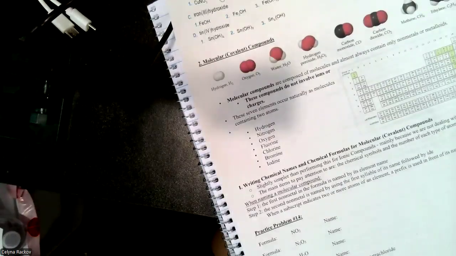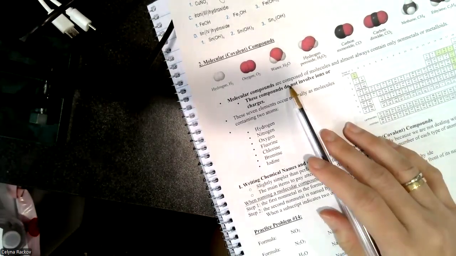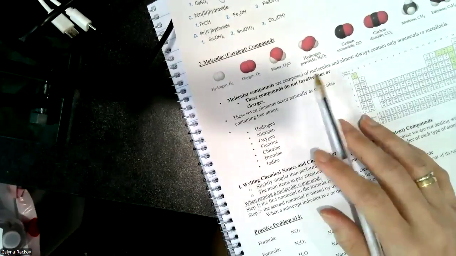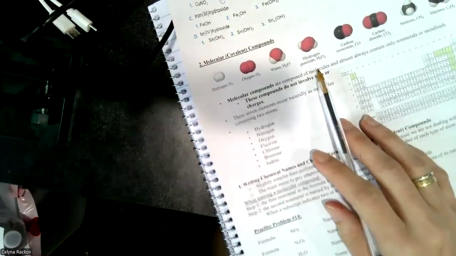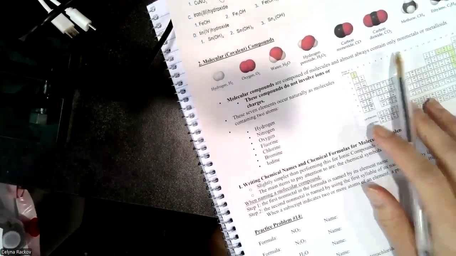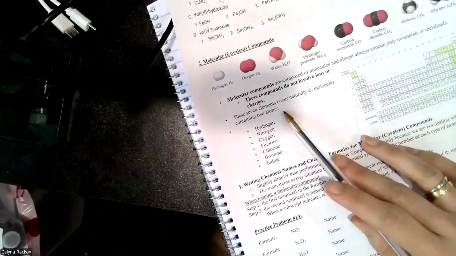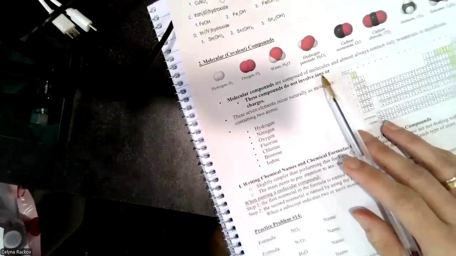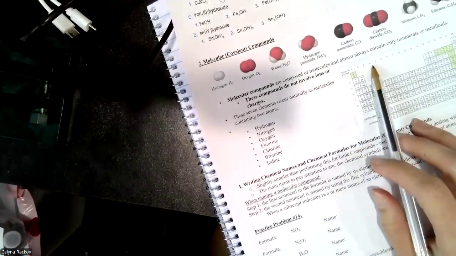Next is about molecular covalent compounds. Molecular compounds are composed of molecules and almost always contain only nonmetals or metalloids. These compounds do not involve ions or charge.